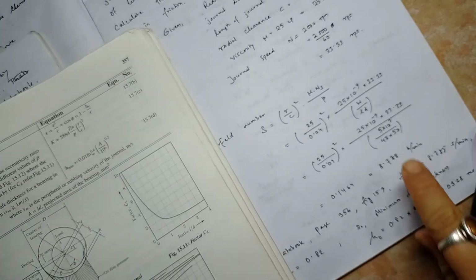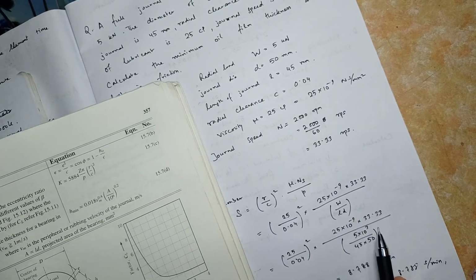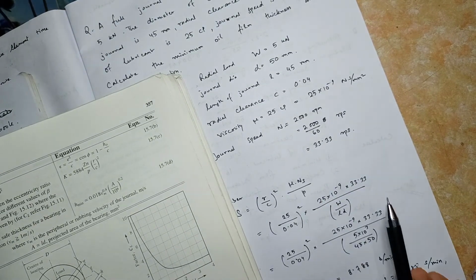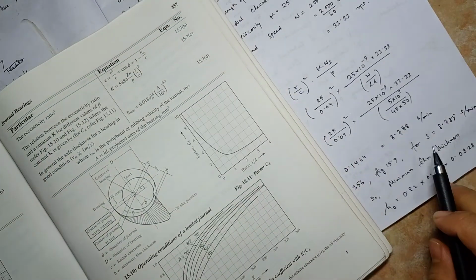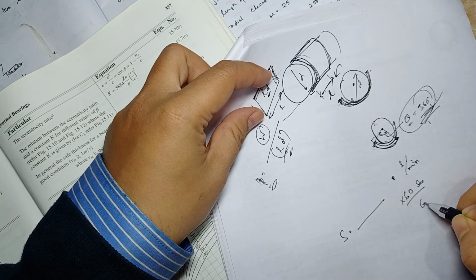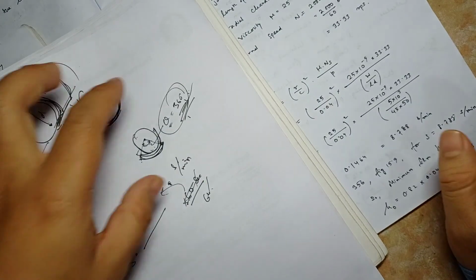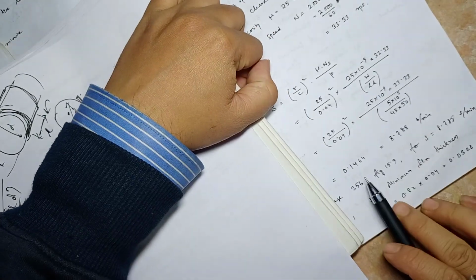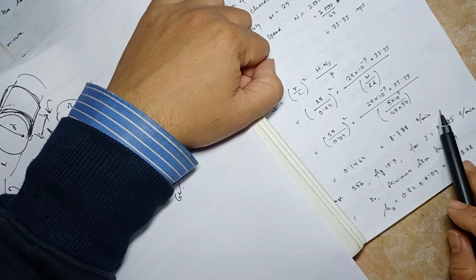Because you see, here you have converted this into rps, but here revolution per minute is required. Here it is second per minute. If, suppose, 60 second by 60 second is there, then this will be unitless. So 60 has been already divided. I'm not going into detail. So what you have to do is multiply 60 with this to get 8.788 second per minute.